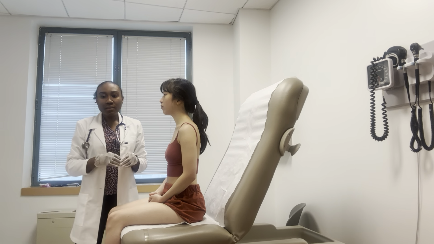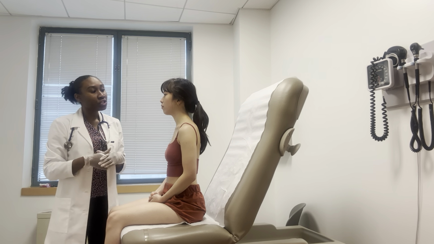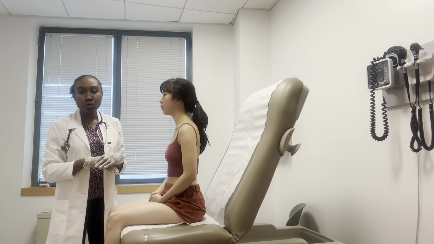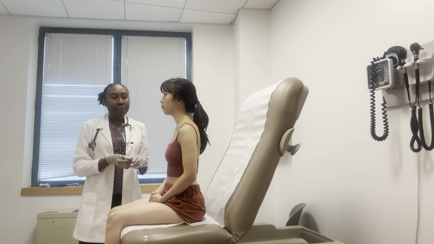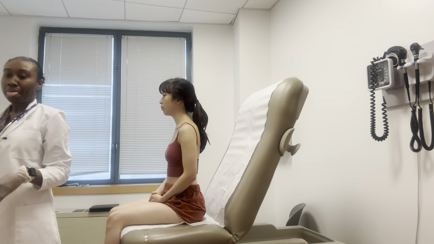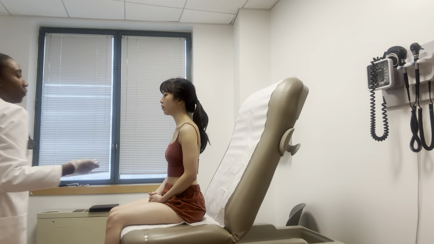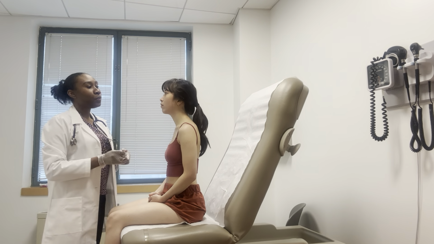Medial and lateral canthus appears to be intact. No discharge, no drainage, no crusting noted. Lacrimal system appears to be intact as well. No signs of corneal opacity. Okay, so now what I'm going to do is I'm going to be assessing your eyes with my light. I'm going to check for pupillary response.